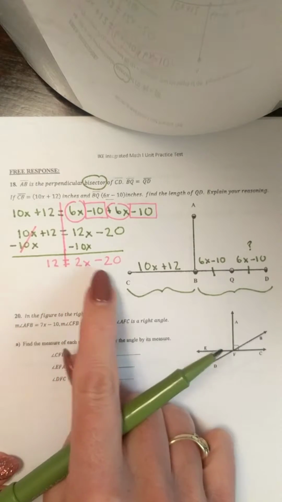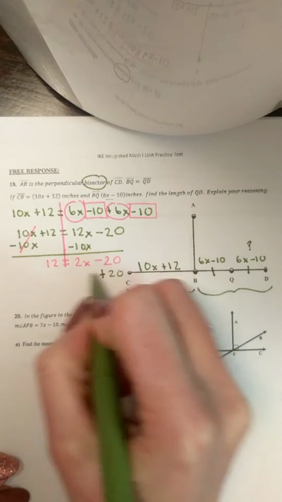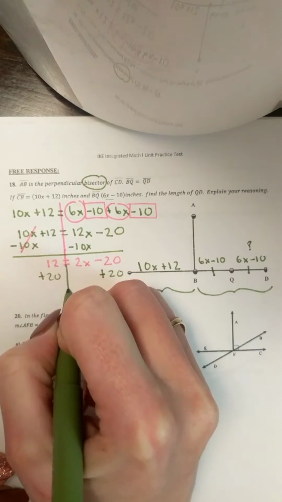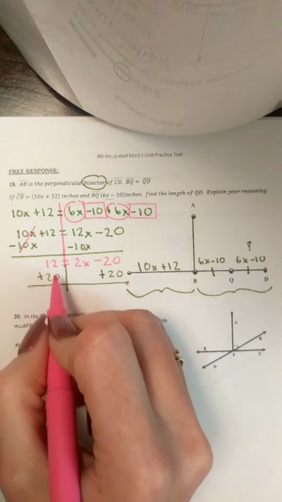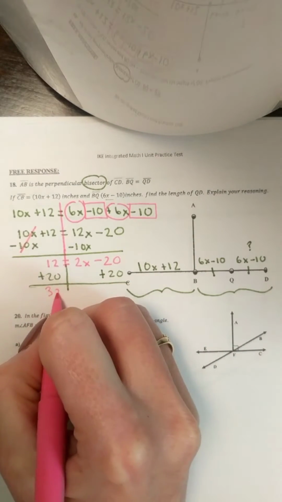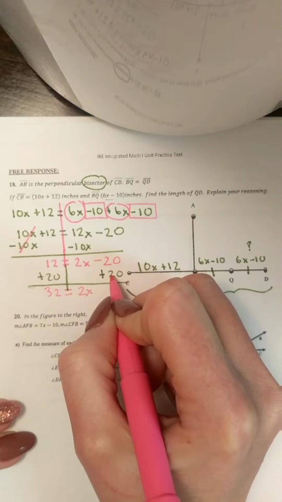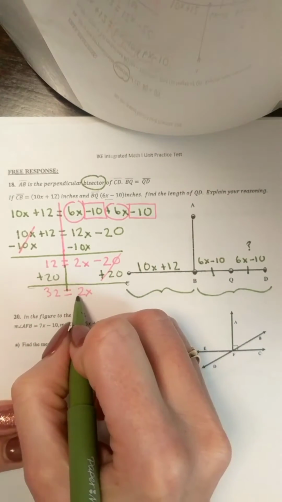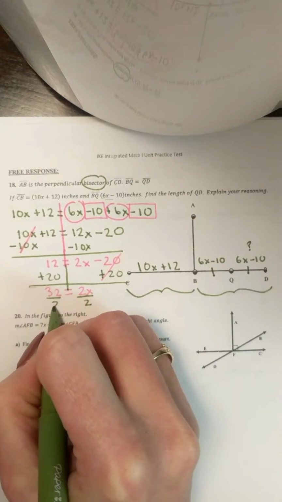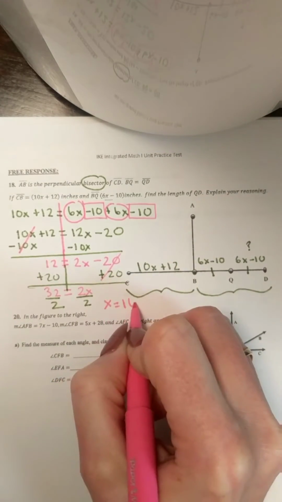X is still not by itself. We need to move over the minus 20. We do the opposite and add 20 to both sides. 12 plus 20 is 32. Bring down your 2x. Negative 20 plus 20 is 0. And then we're going to divide by 2 on both sides. We end up with x equals 16.